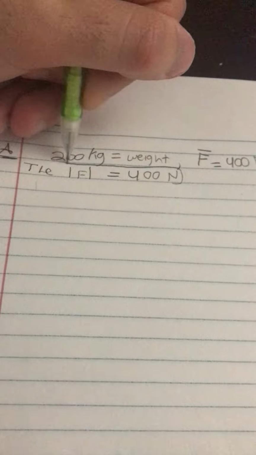So now the magnitude is going to the right. So the magnitude of F is just what was given, 400 newtons. Easy.